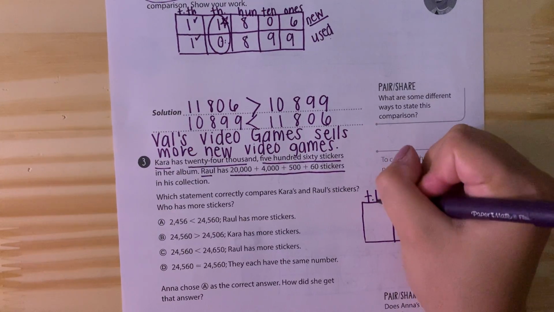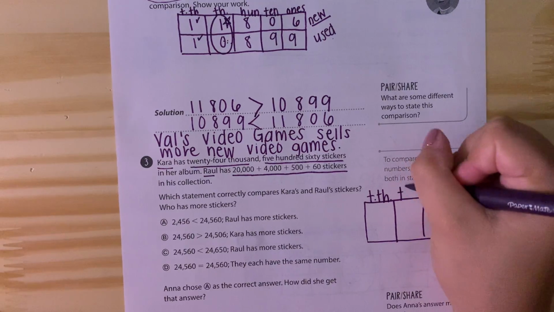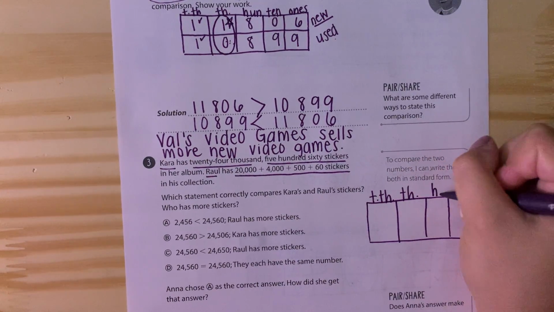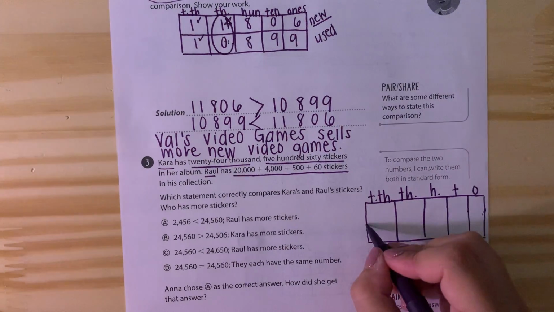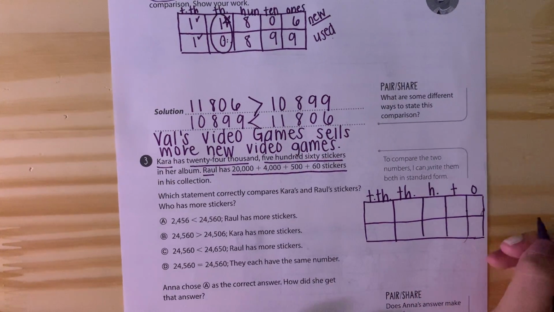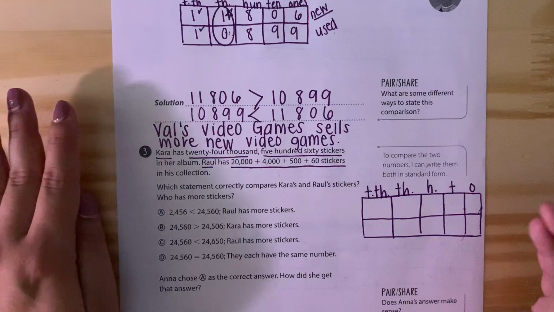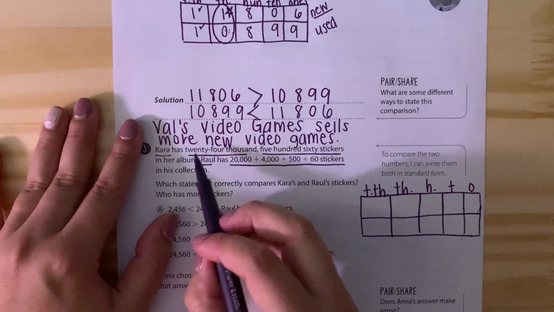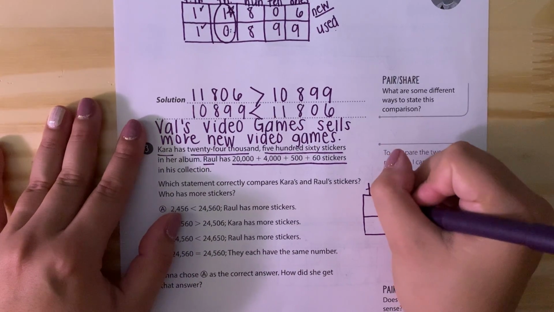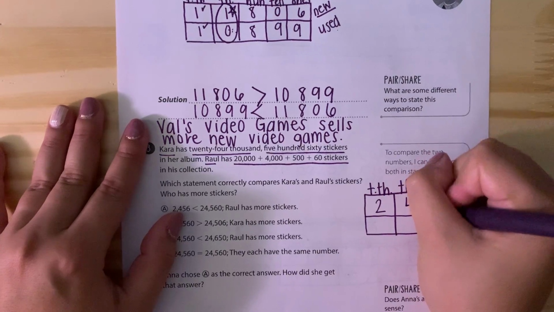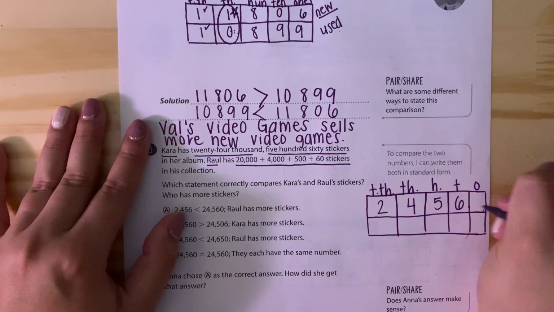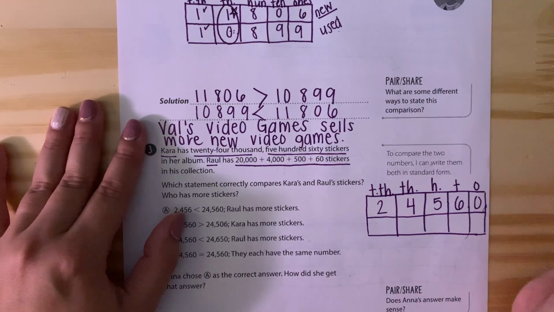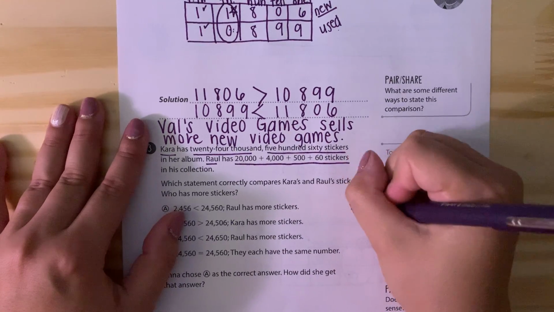So 10,000s, thousands, hundreds, tens, and ones, okay? And again, we're going to draw our lines. We have two different numbers here. And let's start with Kara. So Kara has 24,000. So 2, 4, 560 stickers, okay? So this is Kara.